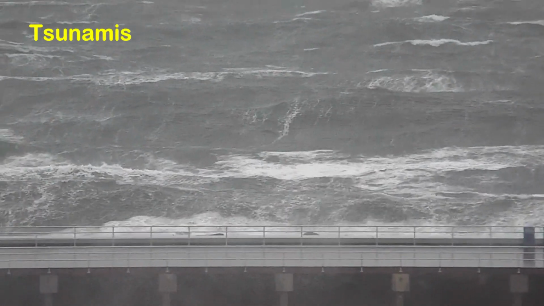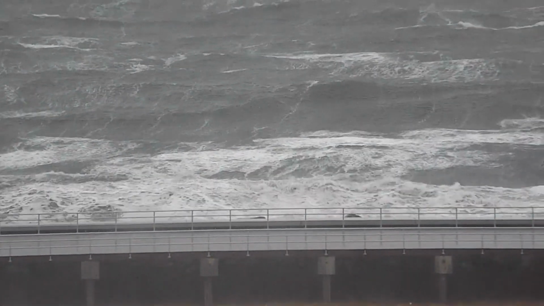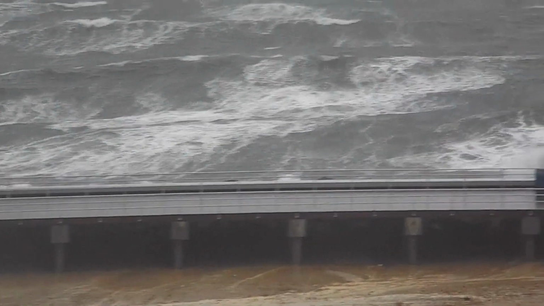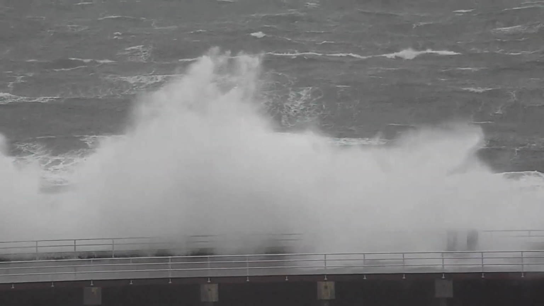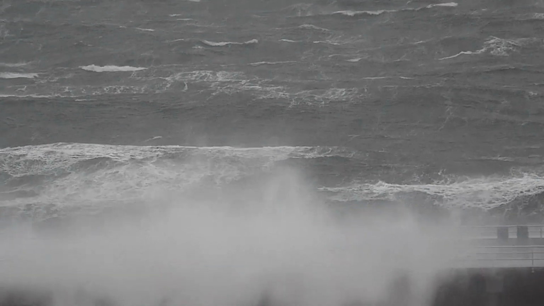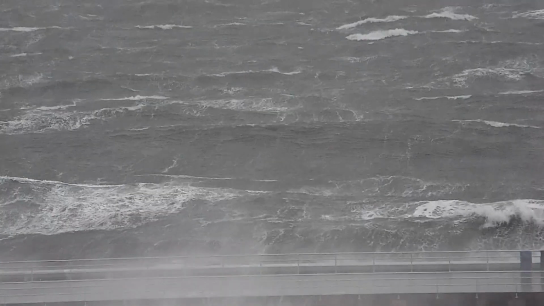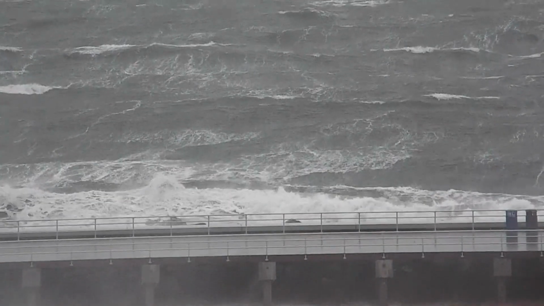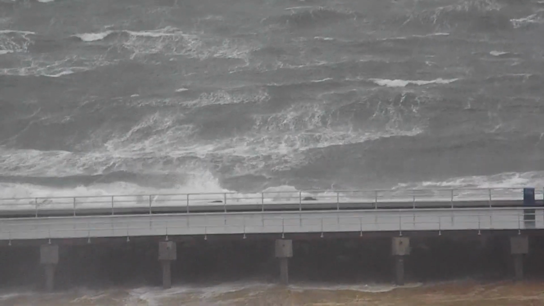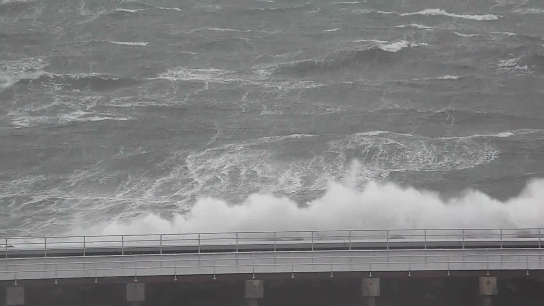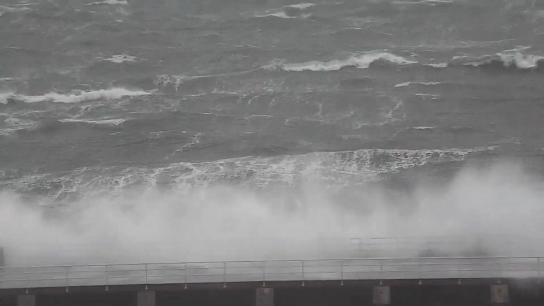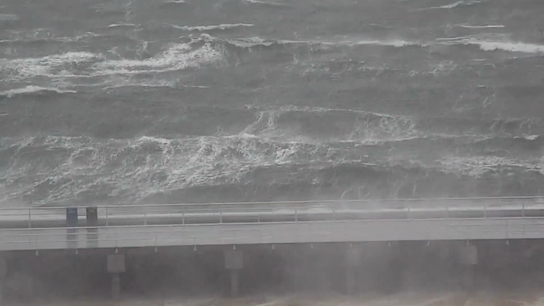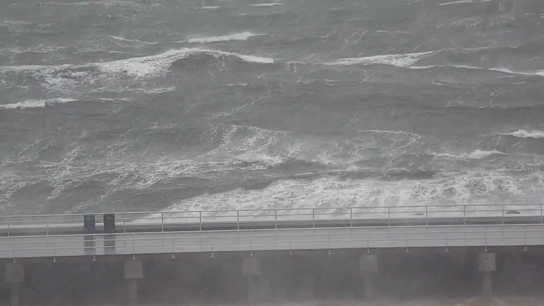Tsunamis. Tsunamis are a powerful and destructive series of ocean waves triggered by underwater disturbances, such as earthquakes, volcanic eruptions, or landslides occurring beneath or near the ocean. These massive waves can travel across entire ocean basins at high speeds, reaching coastal areas with devastating force.